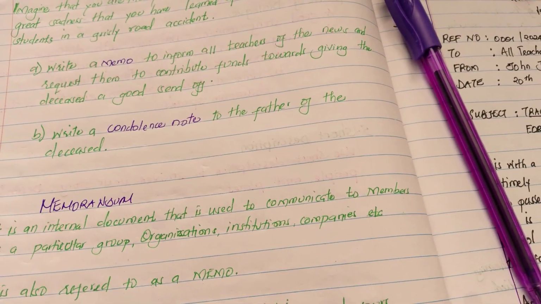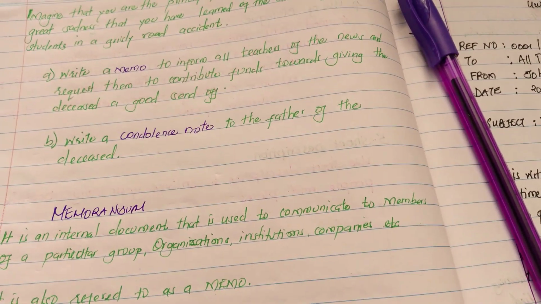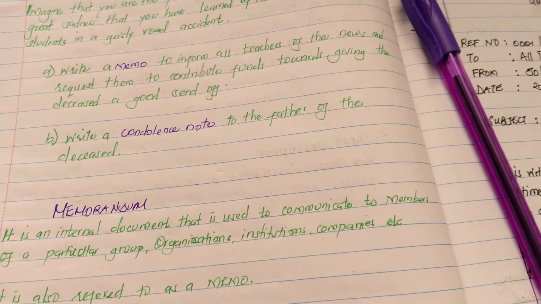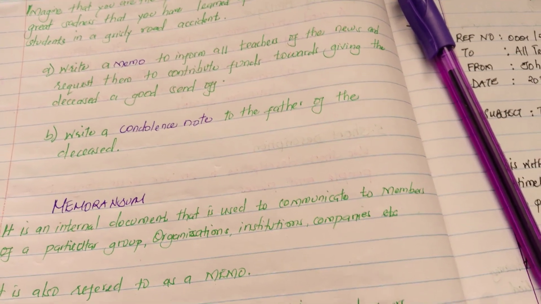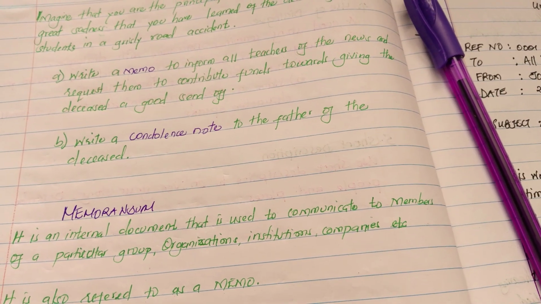Today I'm going to talk about two important writing skills, that is memo writing and condolence note writing. I'll share tips on how to create clear, professional memos and how to write heartfelt condolence notes. Let's dive in and get started.